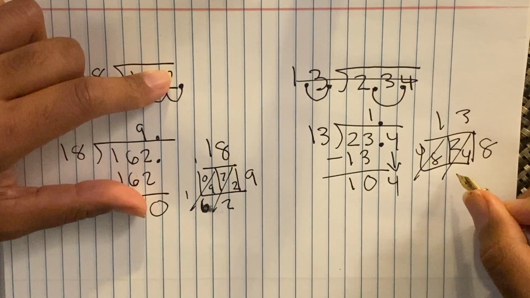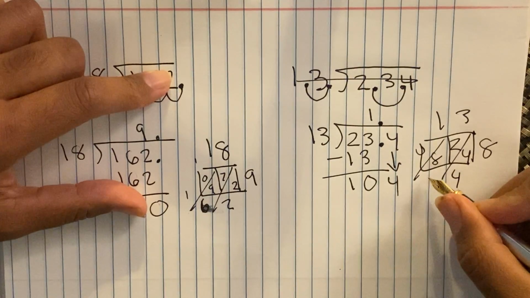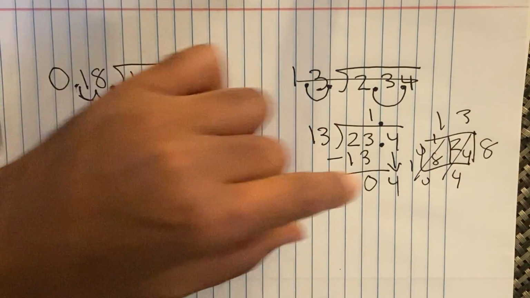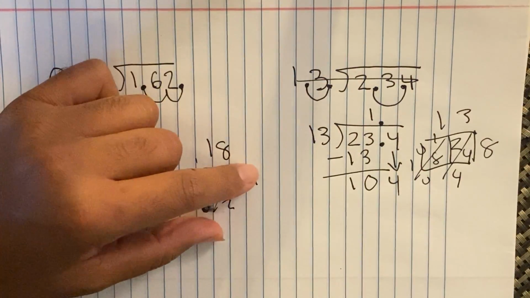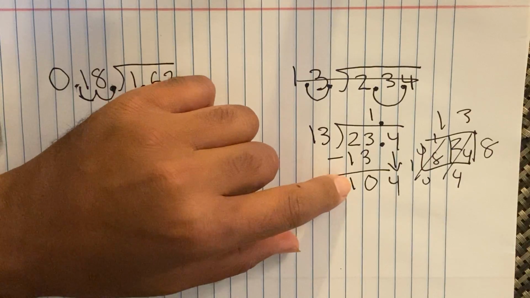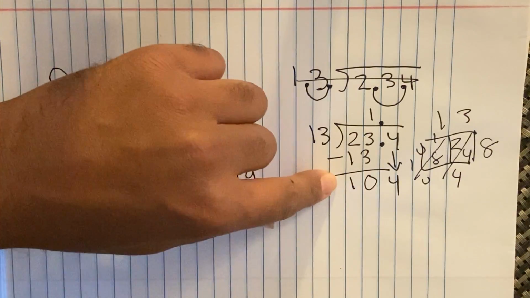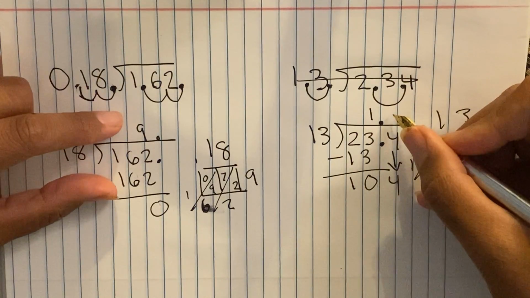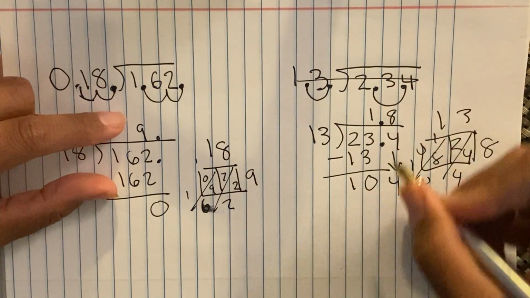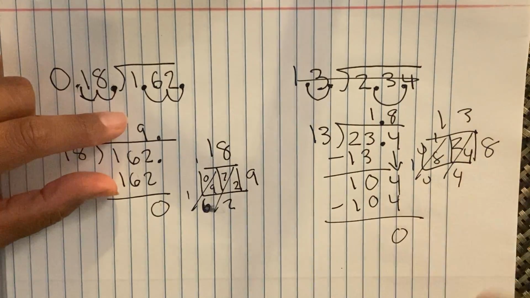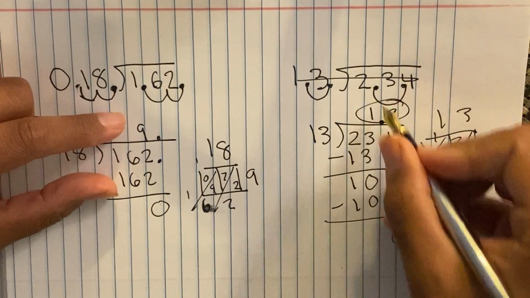Now I add my diagonals. 4, 10, carry the 1, 1. Look, I guessed perfect. 104 is my answer. That's exactly on target with what I needed. Remember, I can go exactly to the number or under. I don't want to go over that number. So I can put my 8 up here. 8 times 13 is 104. And my answer is 1.8.